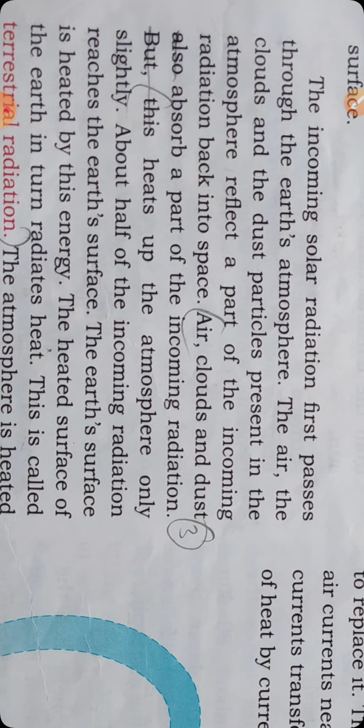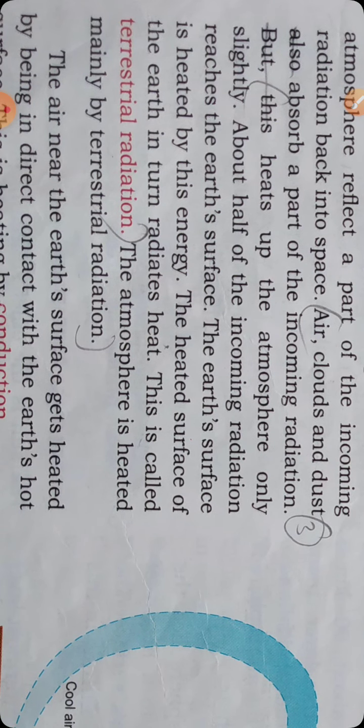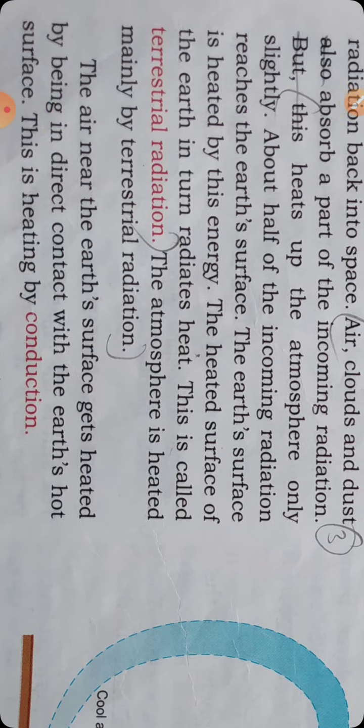Air, clouds, and dust also absorb a part of the incoming radiation, but this heats up the atmosphere only slightly. About half of the incoming radiation reaches the Earth's surface. The Earth's surface is heated by this energy. The heated surface of the Earth in turn radiates heat. This is called terrestrial radiation. The atmosphere is heated mainly by the terrestrial radiation.